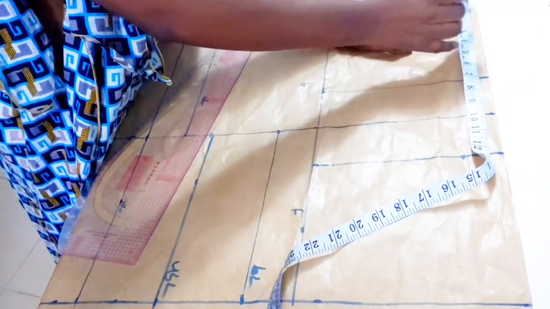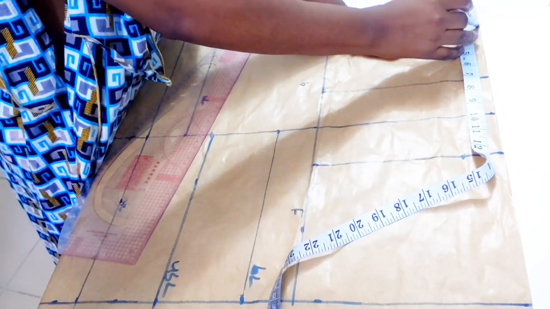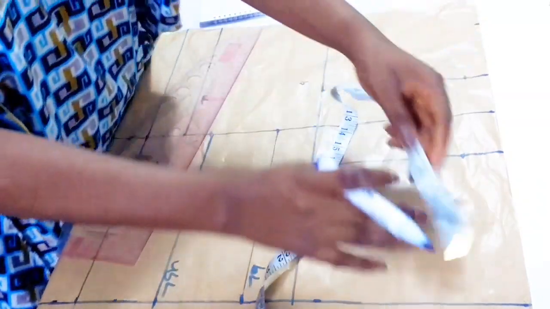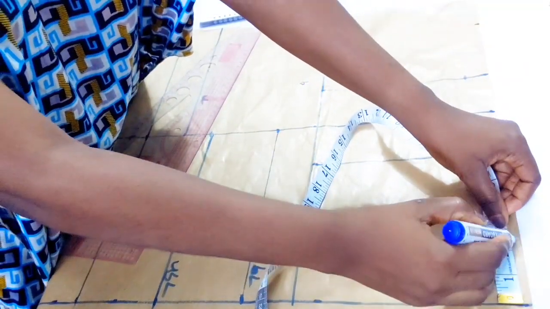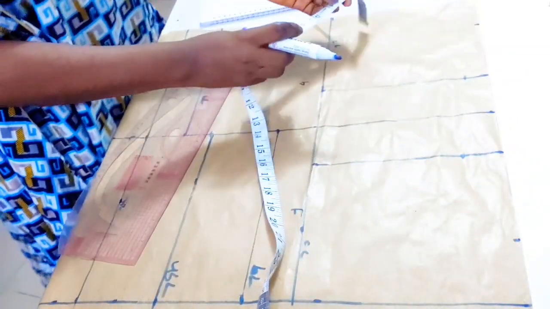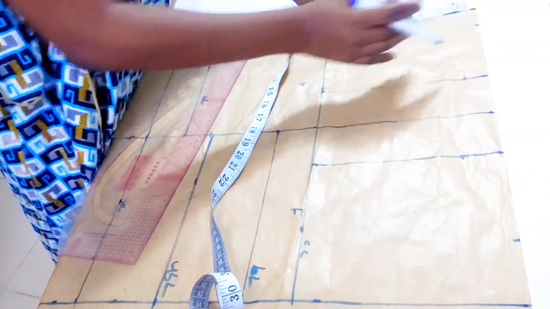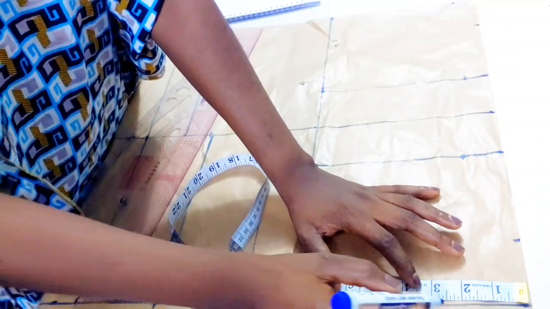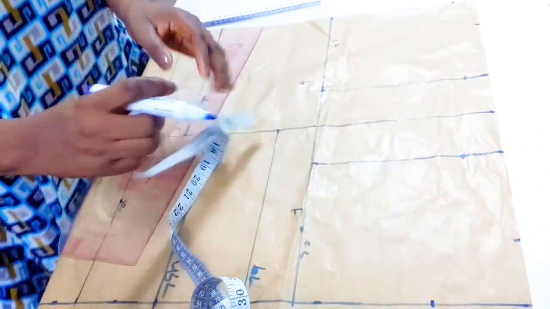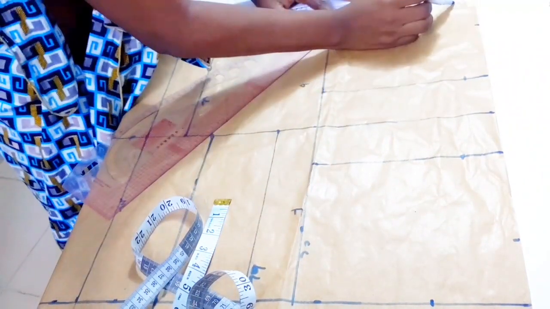Once I did that, I'm just going to be marking my neckline. I used 2.5 horizontally, and for the back I used 1 inch. For the front, for the vertical measurements, I used 3 inches.